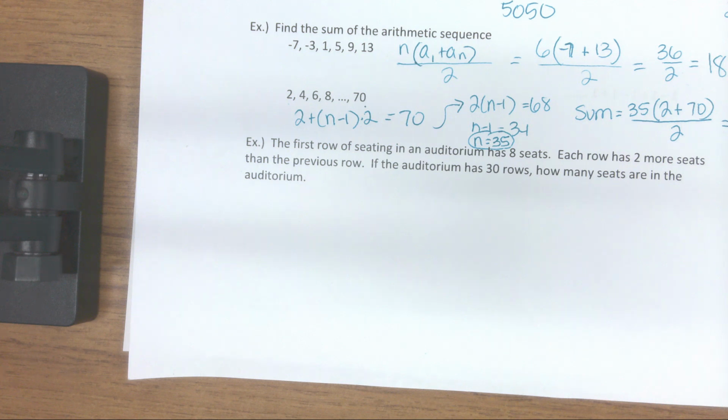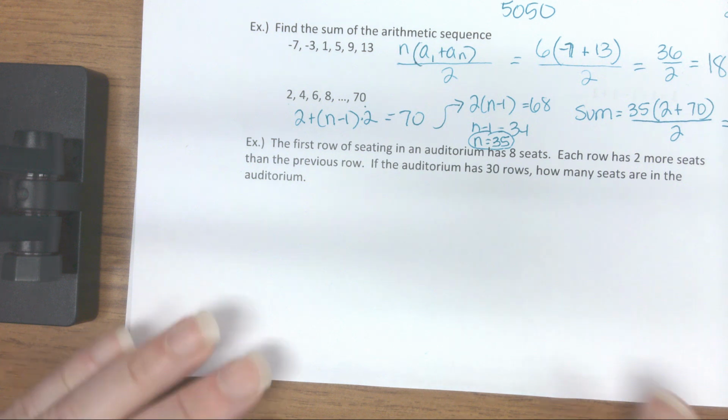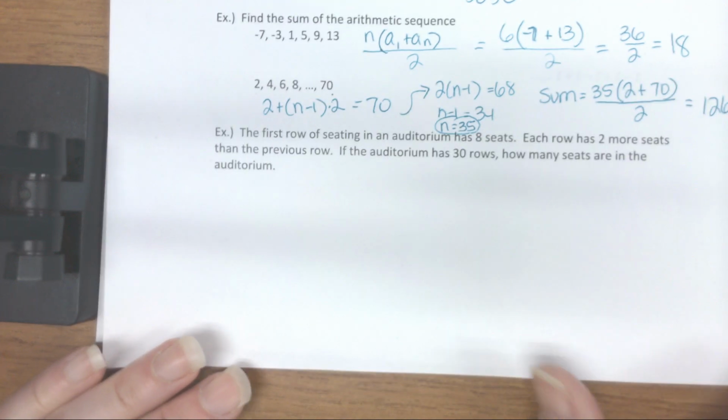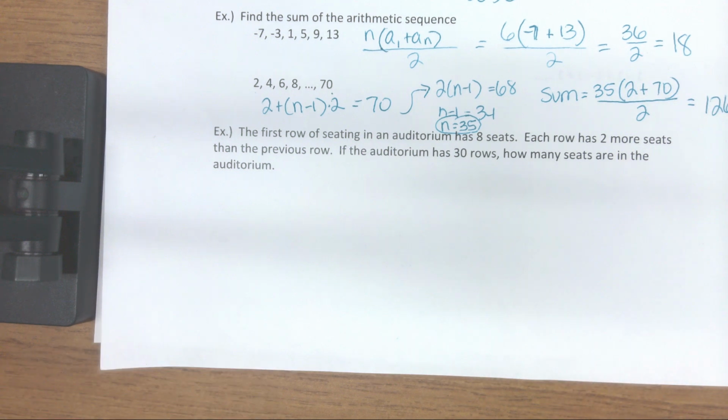Time to continue working on the assignment that we started yesterday. Okay, so let's write this down here.